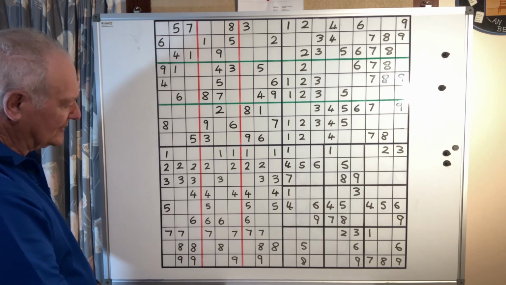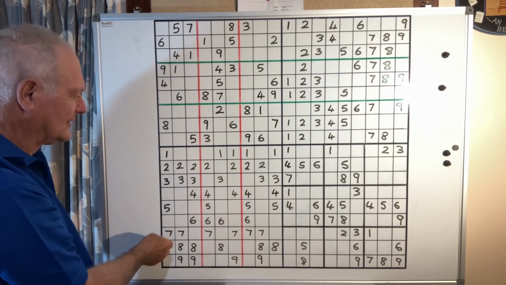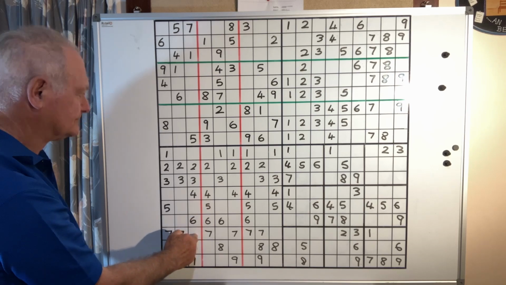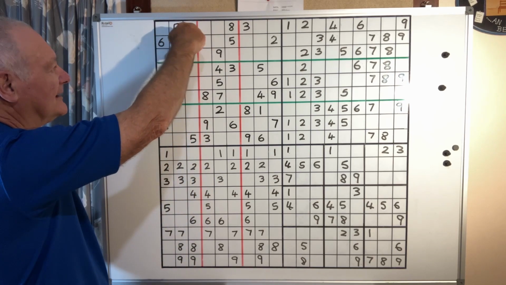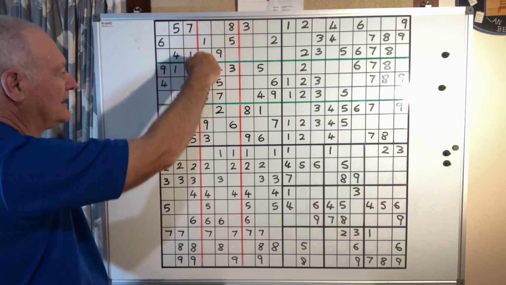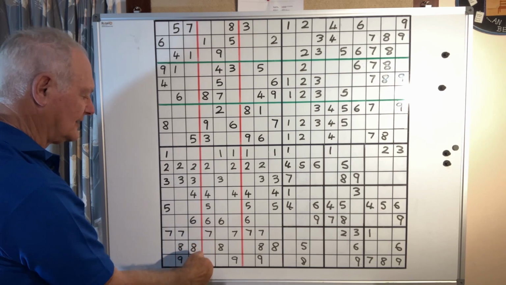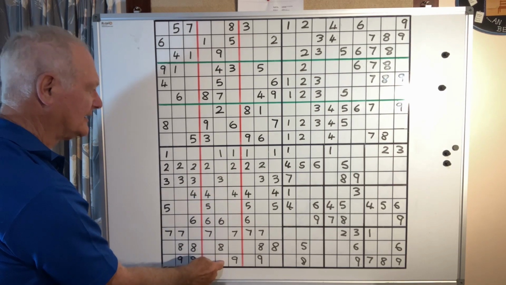Now the quick way to do it is to chop and change between the top section and the bottom section. So watch this. 1, 5, 7. Now while my eyes are up here, I go to the next column and I go 1, 3, 8, 9. Stay in this section. 2, 4, 5, 7, 9.